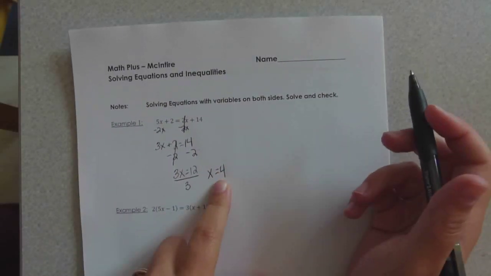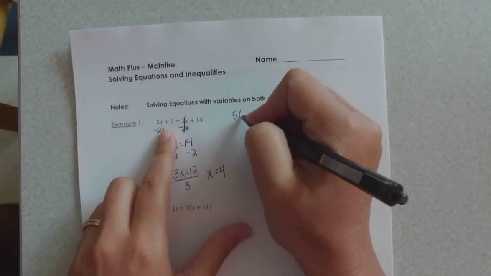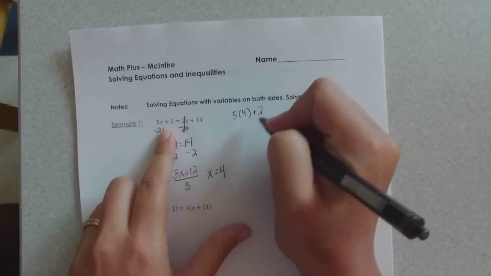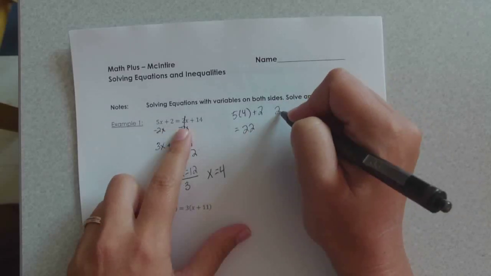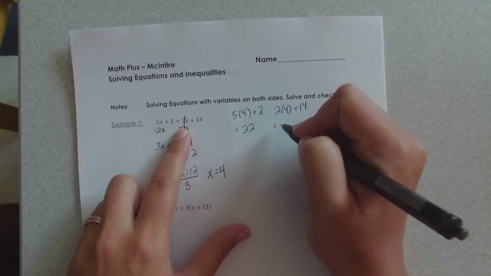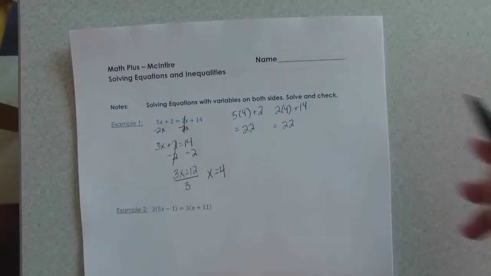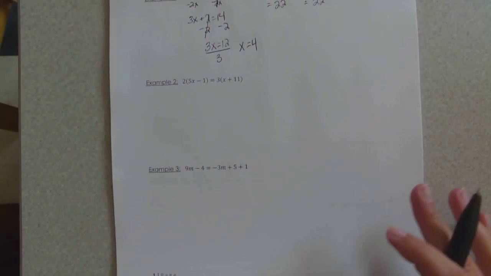So just to check your answer, you would just plug your x in your original equation. So 5 times 4 plus 2 equals 22. And 2 times 4 plus 14 equals 22, right? You would get the same thing on both sides. All right. Let's move on to the second example here.